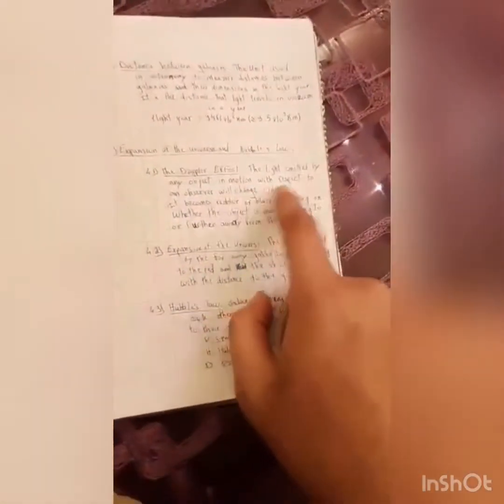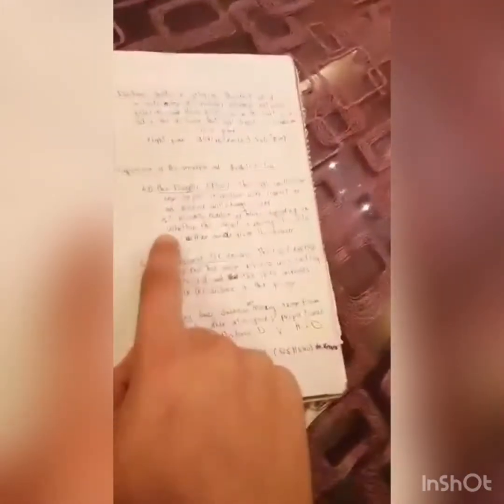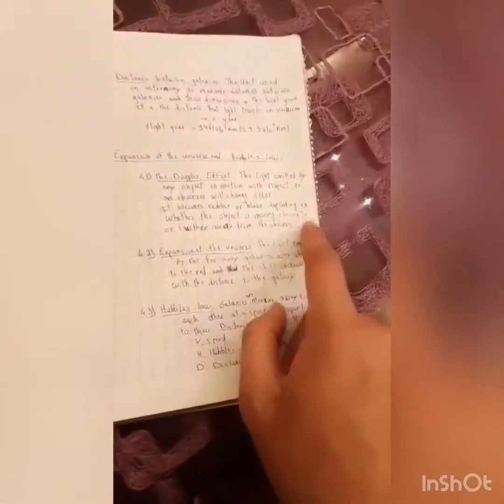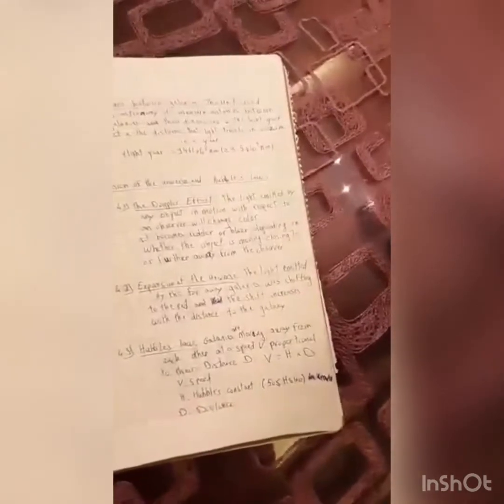Expansion of the universe and Hubble's law. The Doppler Effect. The light emitted by any object in motion with respect to an observer will change color. It becomes redder or bluer depending on whether the object is moving closer to or farther away from the observer.